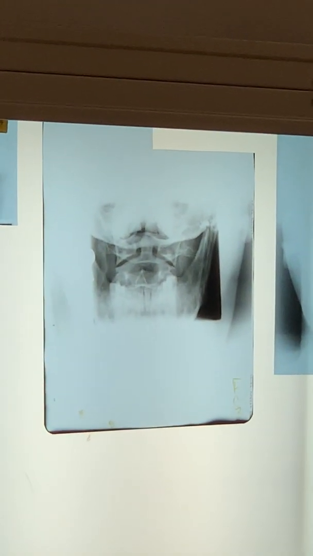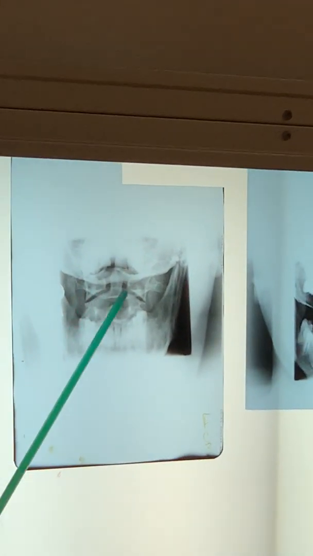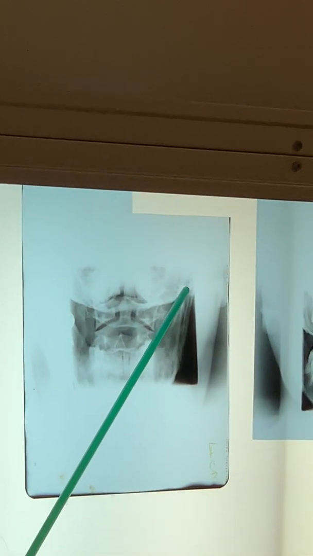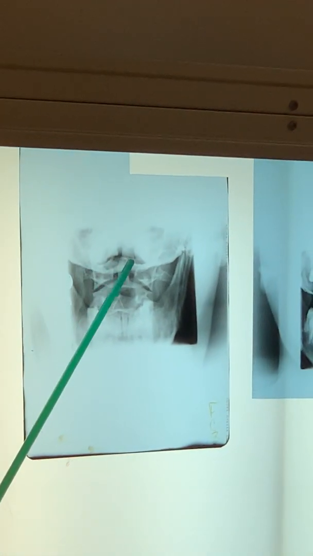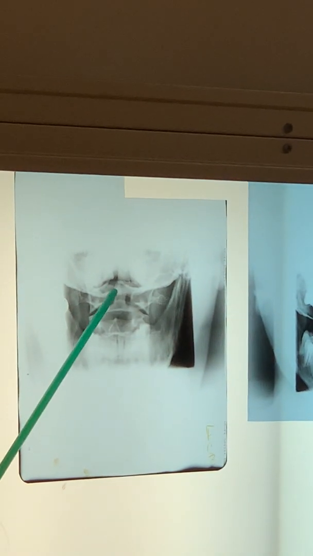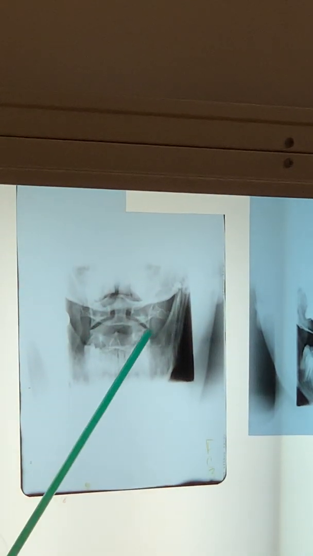Both the apophyseal joints are okay. The occipital bone is kind of in the way, just a little bit on the tip. Bring the chin down. The teeth here, they just didn't open their mouth wide enough.